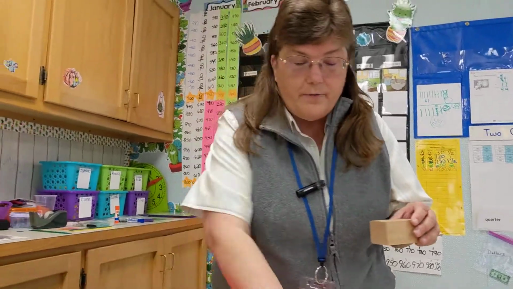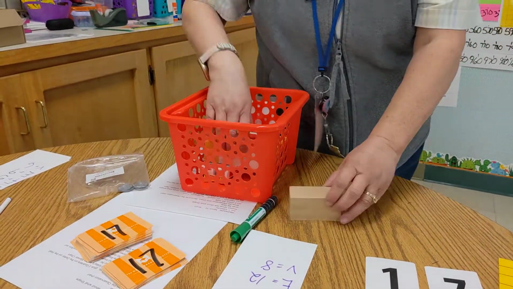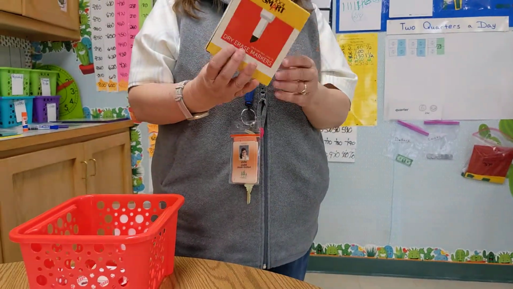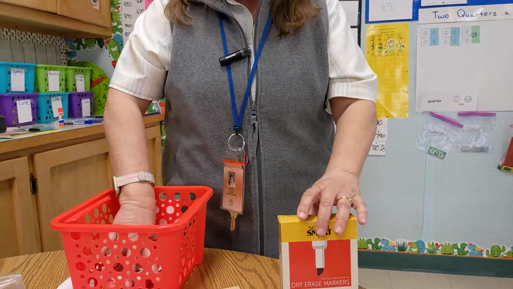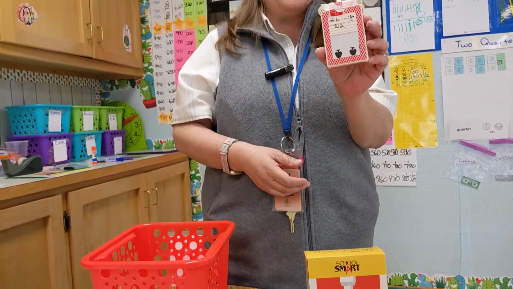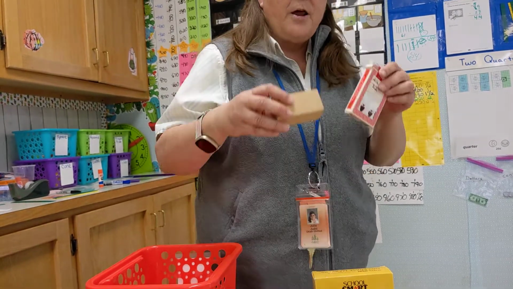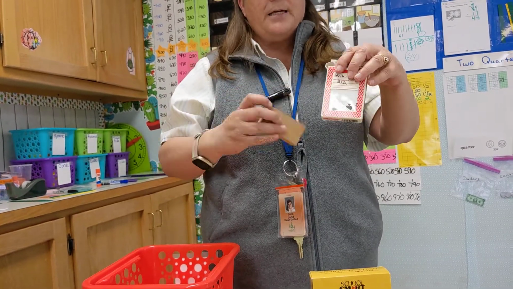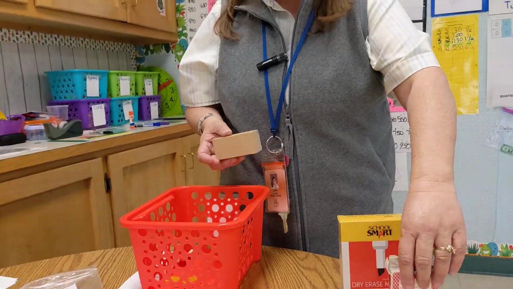So look at all of the other rectangular prisms that I have collected. A box of markers is a rectangular prism. A deck of cards is a rectangular prism. Even though it's not equal, it still is. It still has all the edges, all the faces, all the vertices.